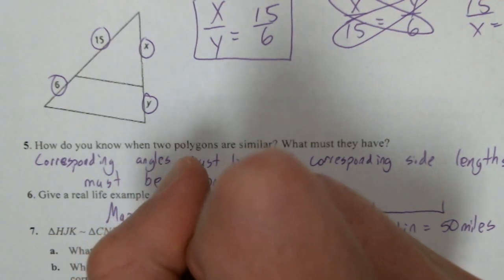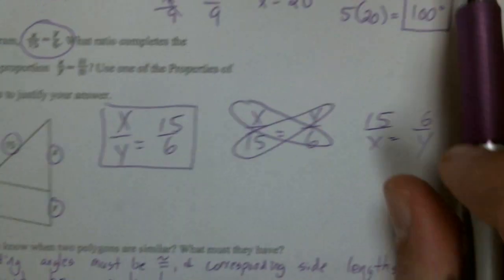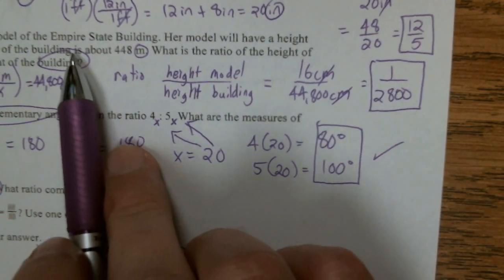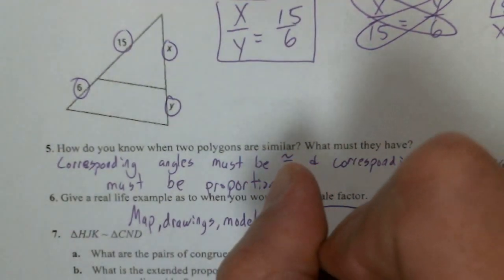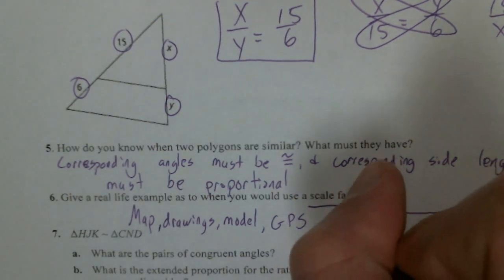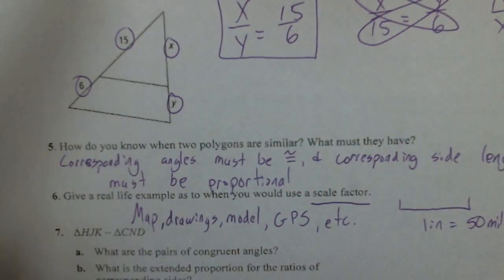Drawings, architecture, models, model airplane. So the model of the building was 1/2800th of the Empire State Building. That's a scale factor. Architecture, GPS, okay, any of that stuff would be good for using the scale factor. Anytime you're comparing something really, really small to something really, really big, you've got a scale factor.